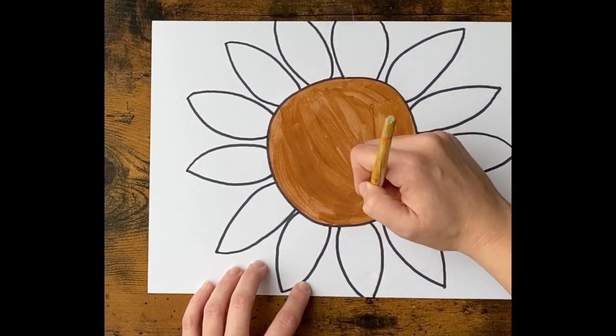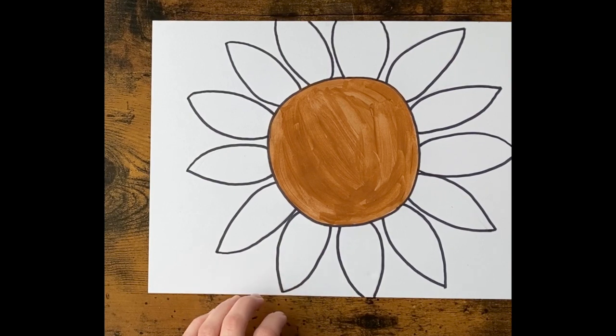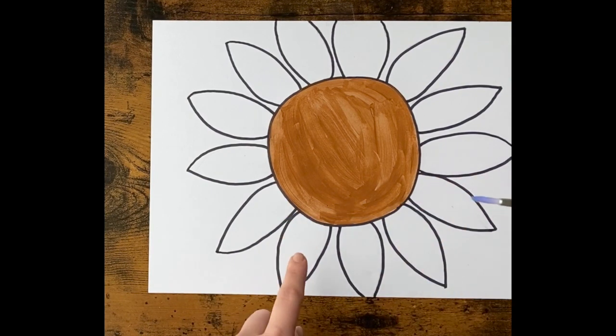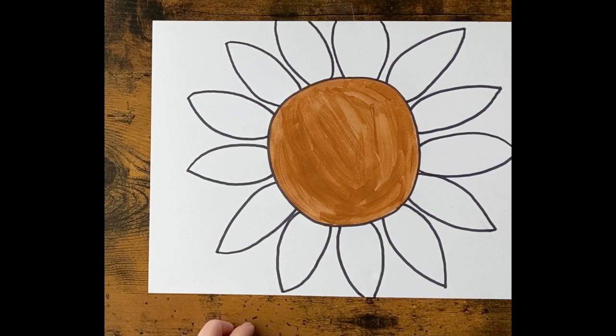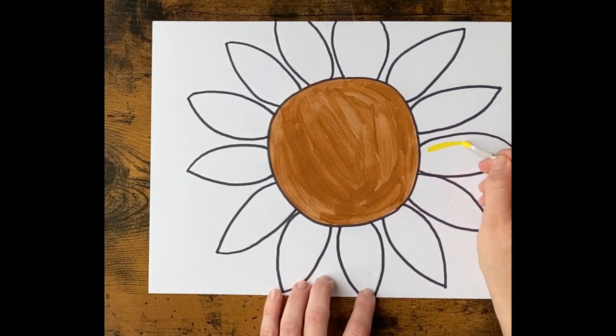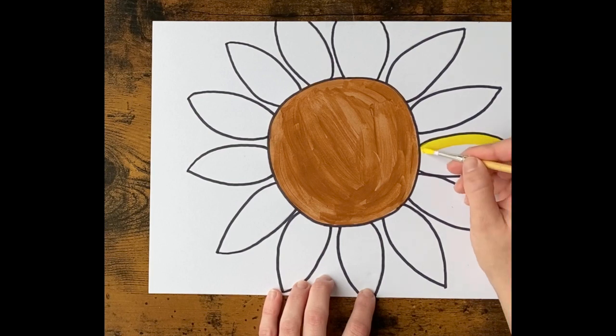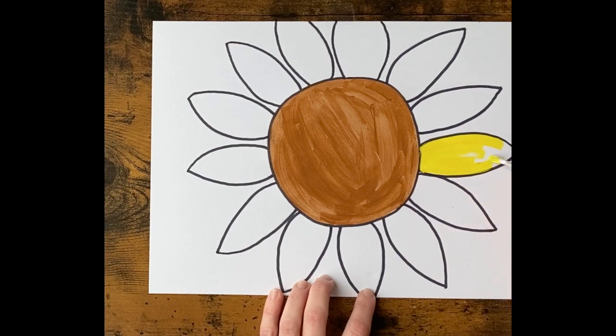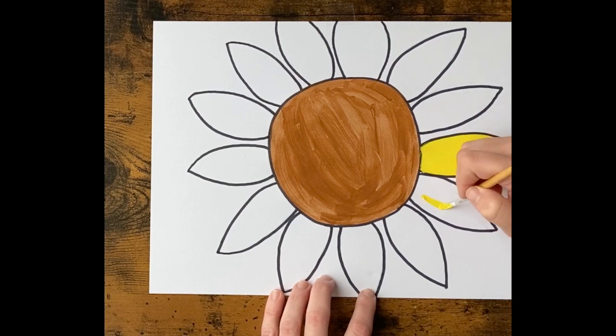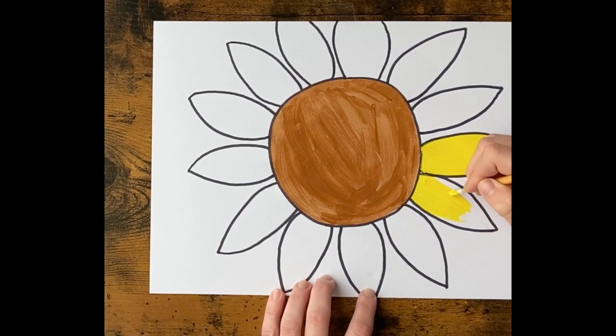Once you have this done, you can wash your brush or grab a different brush. I'm going to be using my round tip brush for the petals. I'm going to dip in some yellow paint. In the same way I just painted in the brown, you want to work very slowly to stay in the lines and spread out your paint. We're going to paint in all the petals yellow.